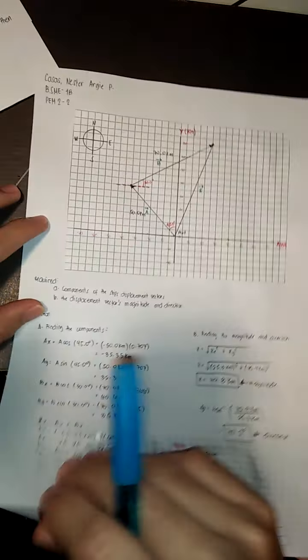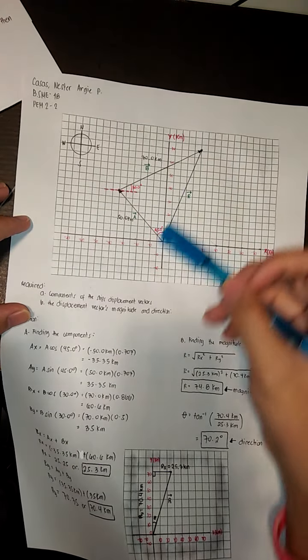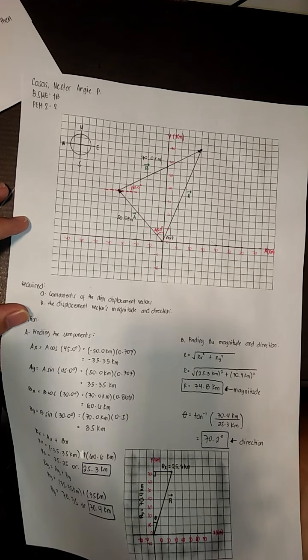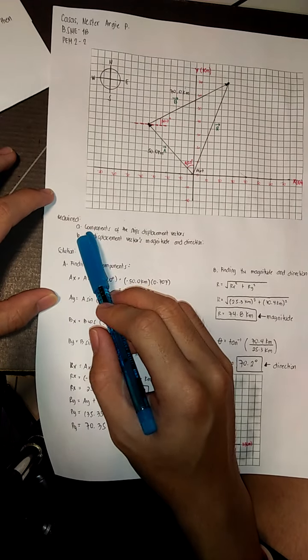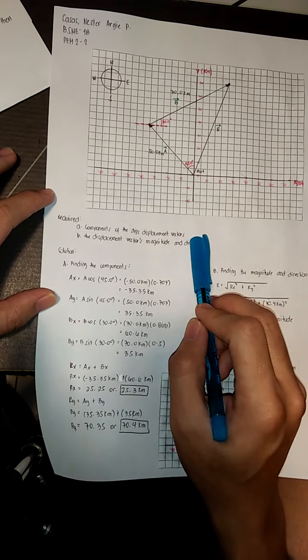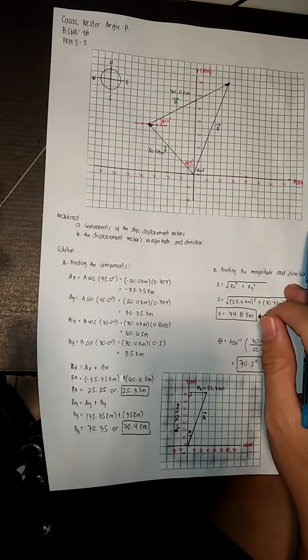So, this is now my solution. This is my diagram. What is required is A, the components of the ship's displacement vectors, and B, the displacement vector's magnitude and direction.